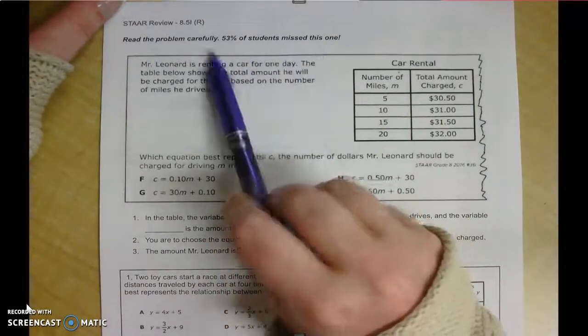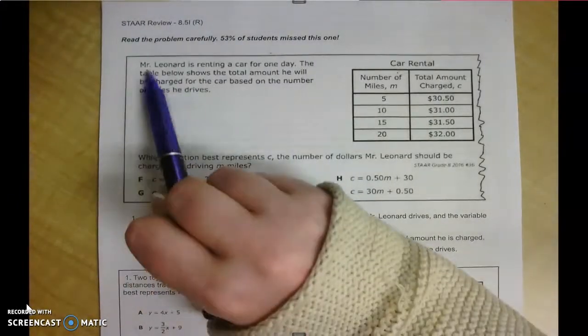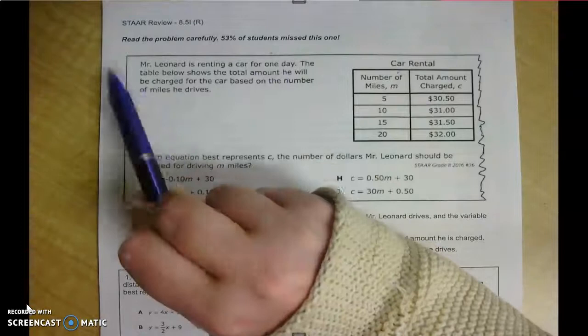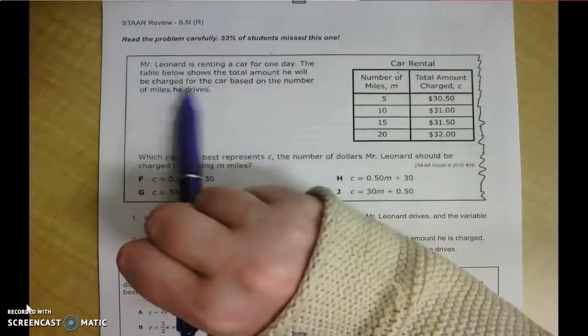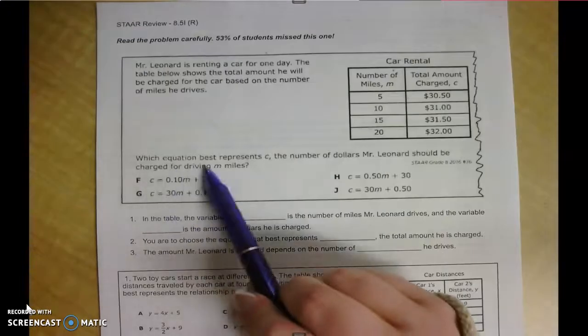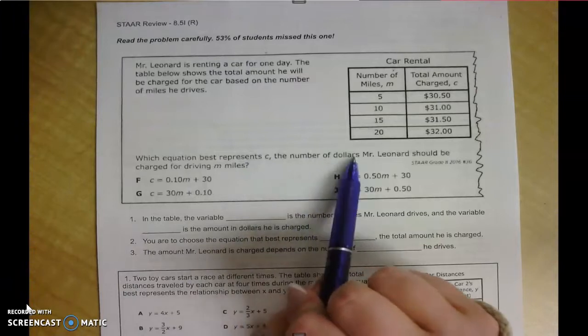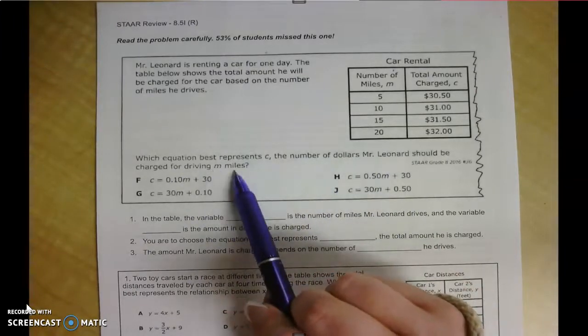53% of students miss this one, so let's make sure we read our problem carefully. Mr. Leonard is renting a car for 1 day. The table below shows the total amount he will be charged for the car based on the number of miles he drives. Which equation best represents C, the number of dollars Mr. Leonard should be charged for driving M miles?